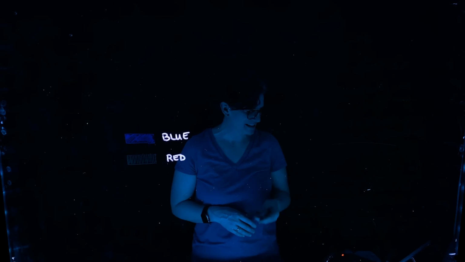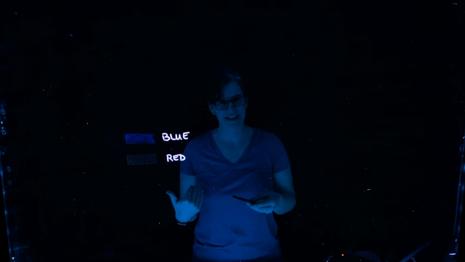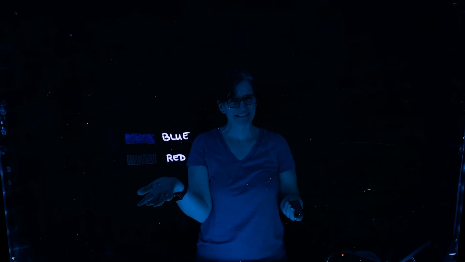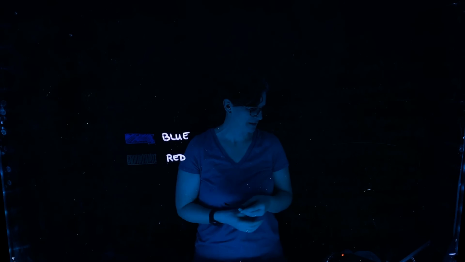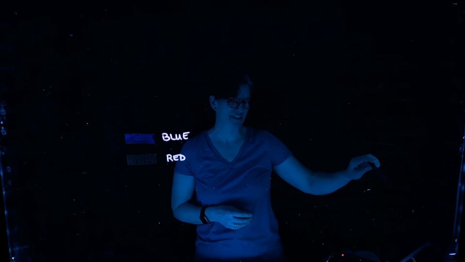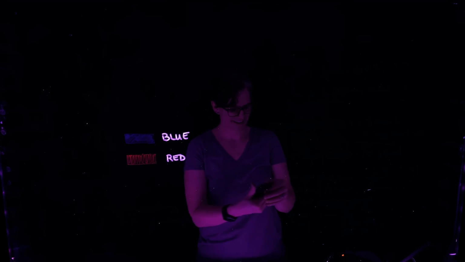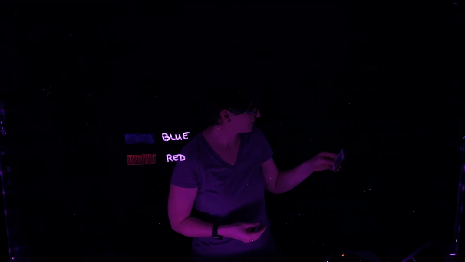Well, cyan is blue and green. So the blue will allow that blue light to get through, but red blocks blue and green. And so the red square, it's not perfect, but that red square disappears. And last but not least, magenta. If I turn it to magenta, blue and red together make up magenta, so both the blue and the red square appear again. Awesome.